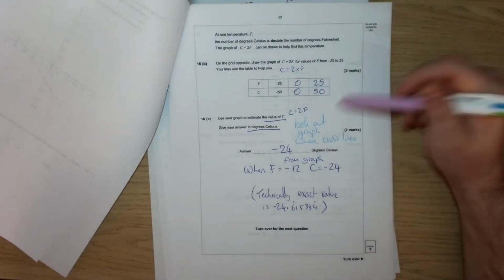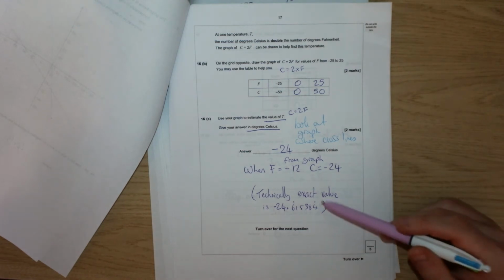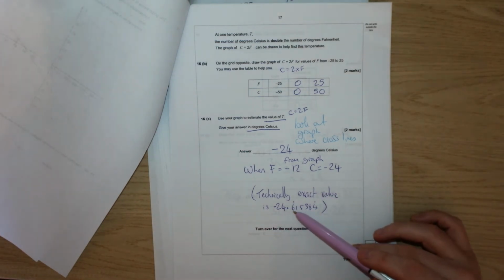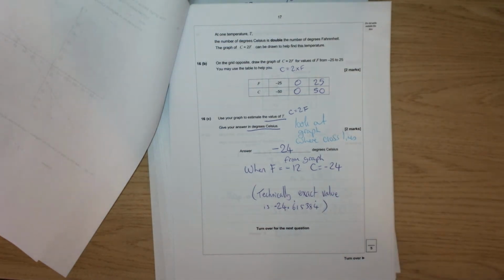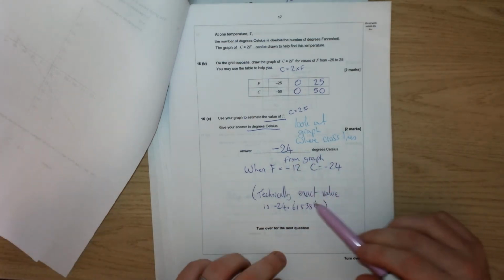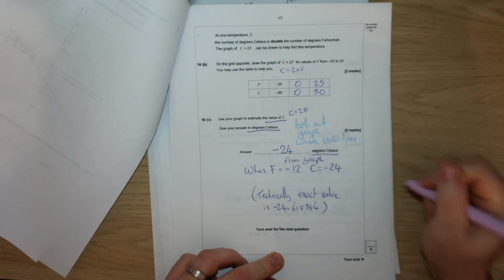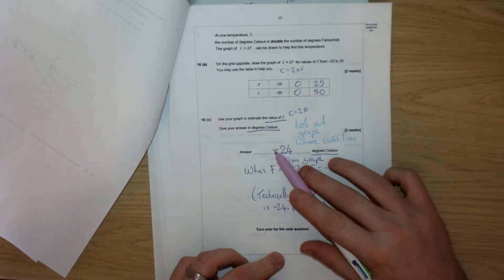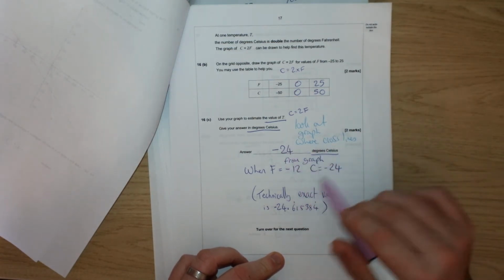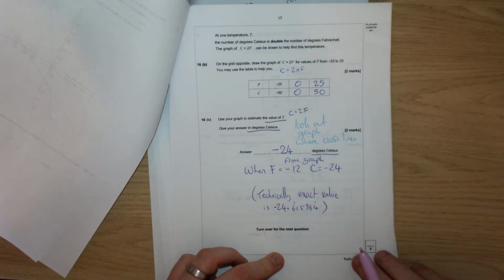So I've put down minus 24 from the graph. Technically, the exact value is minus 24.615384 recurring, but you know, it's all about just reading it from your graph, and as long as you've got that rough area. Make sure also though you give it in what it's asked for. It's asked for degrees Celsius, so if I'd put minus 12 down there, I wouldn't be right, because it's asking for what it is in the degrees C.